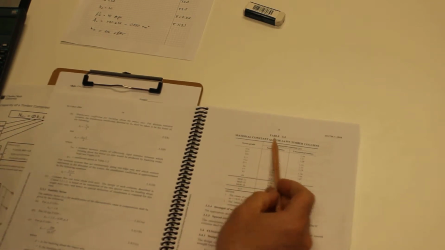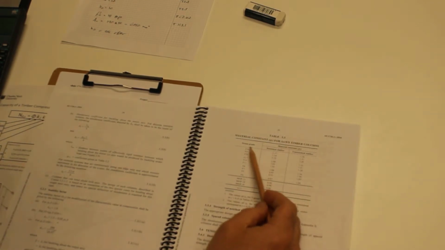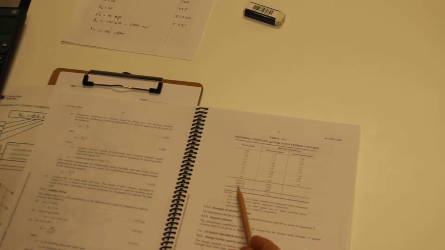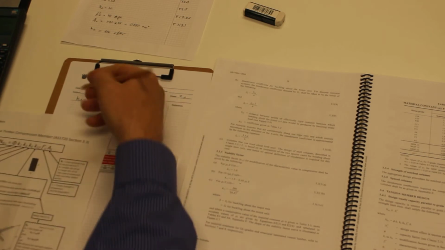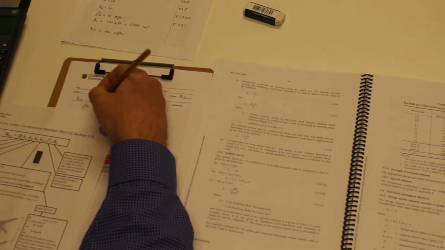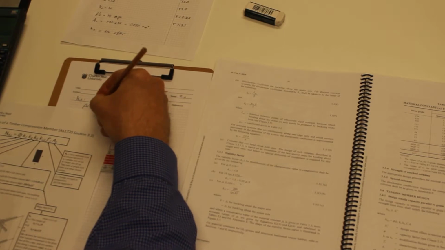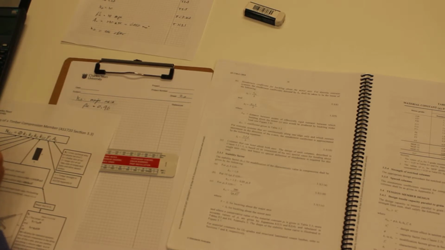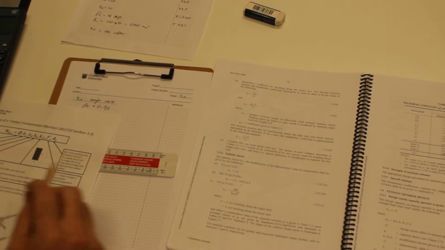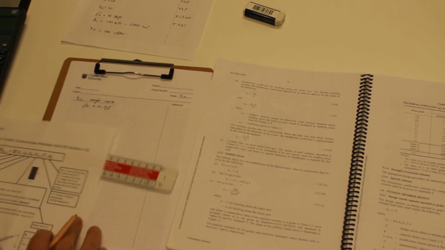Turn up to the code, table 3.3, here we go. Material constant, PC for sawn timber columns. And there are stress grades in F, down to our grades in the MGP. And for seasoned timber, the material constant is 0.96. Okay, so there's our value of 0.96.